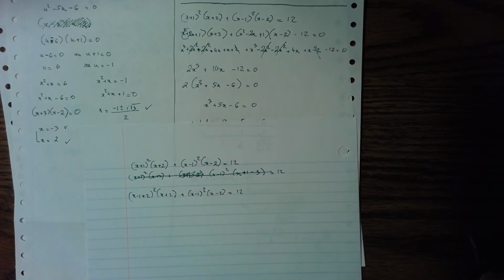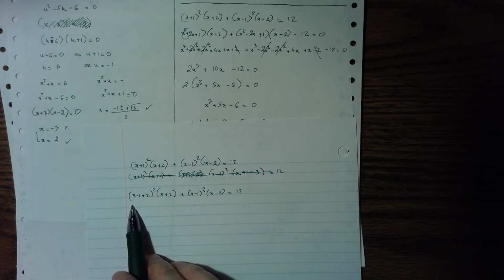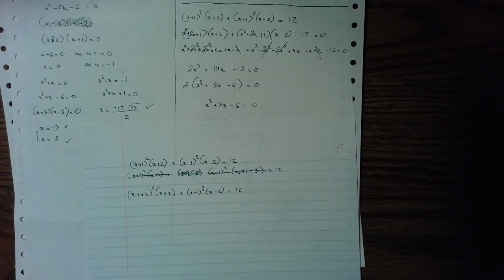Then I forward it, so x minus 1 squared. I split it up, and I give you x minus 1 squared. I mean, yeah, this is more complicated.